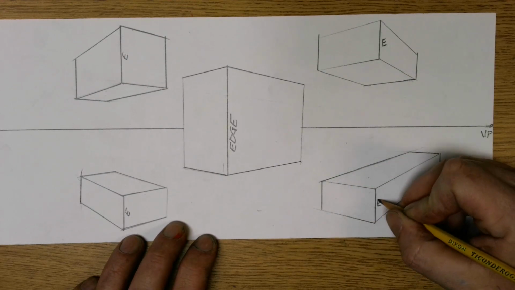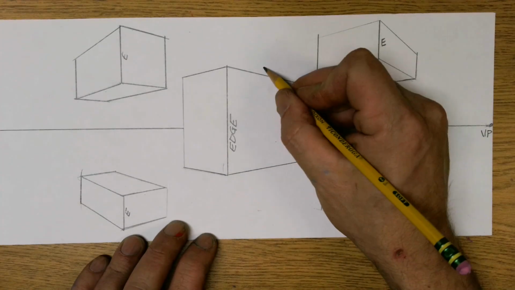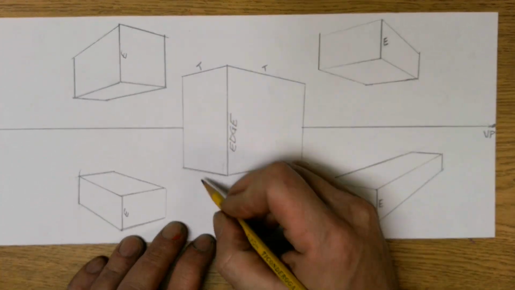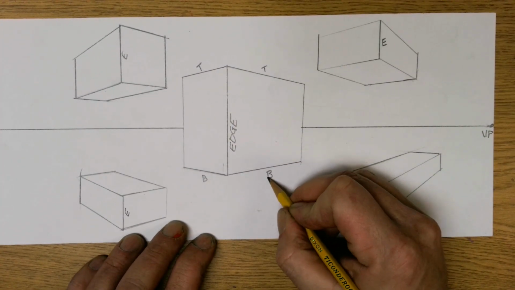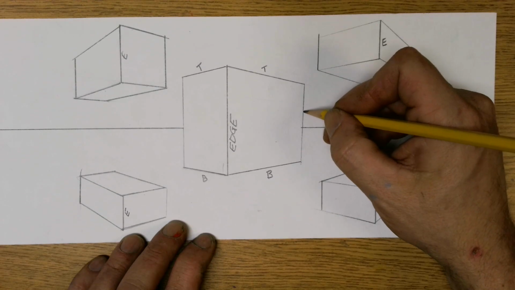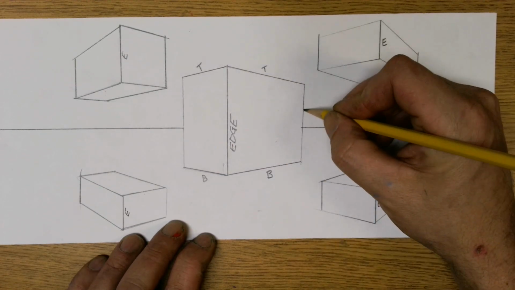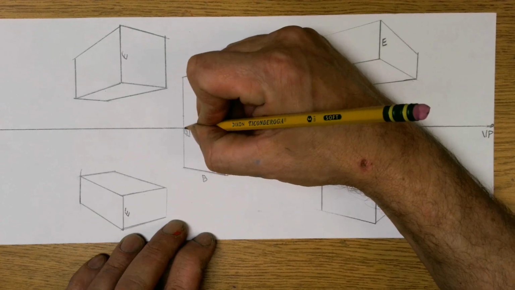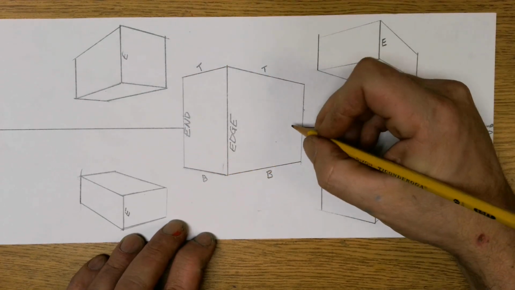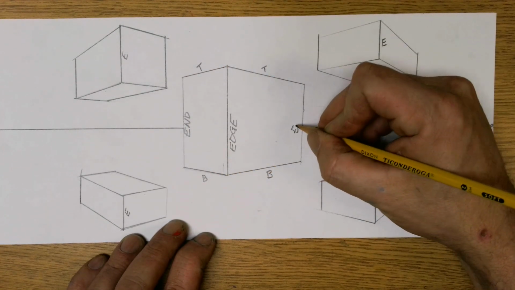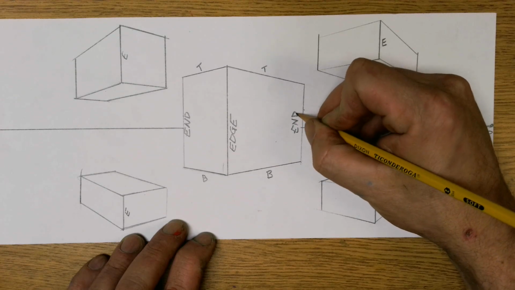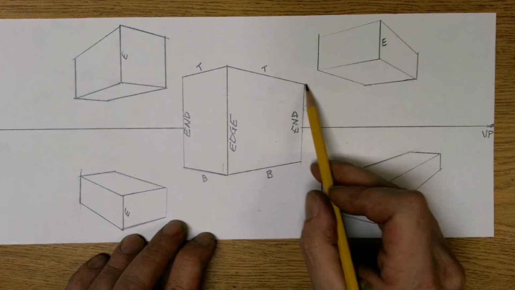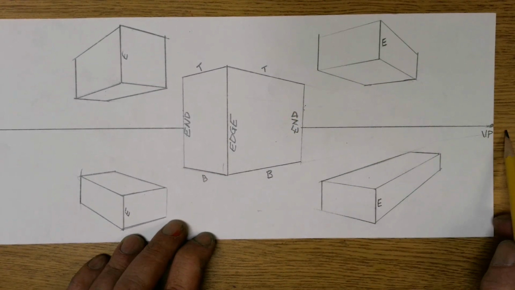There's another E right here. Okay, so top, top, bottom, bottom, and then we're going to call these 2 right here, okay, the ends. Because if we didn't have these 2 ends, the box would go on and on and on forever until it disappeared.